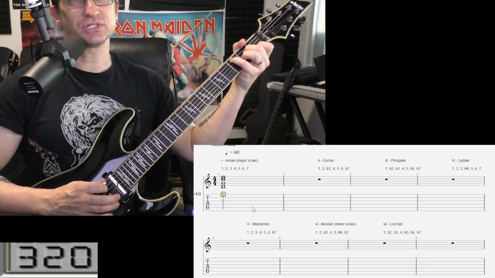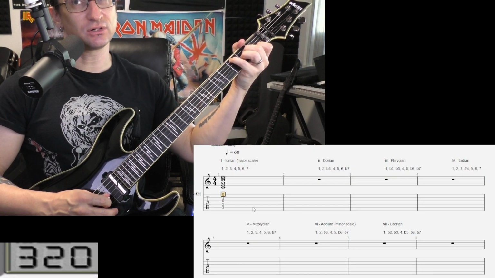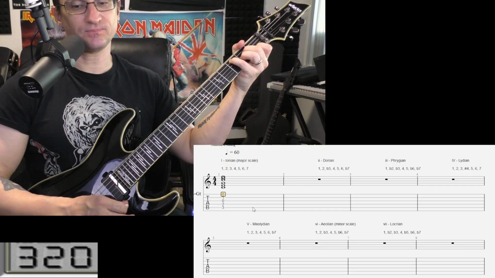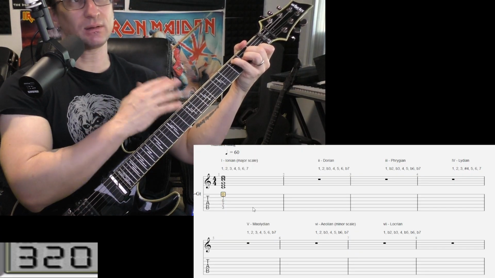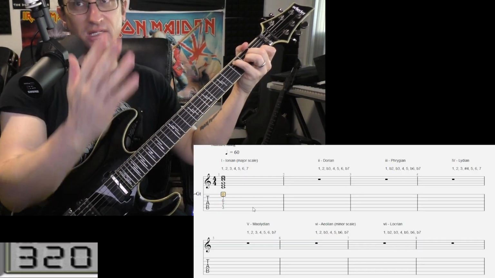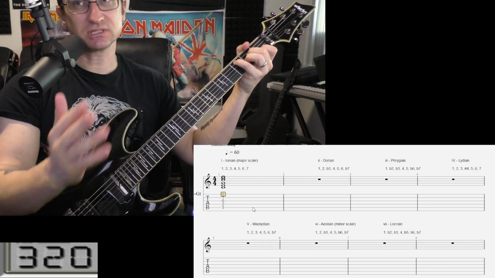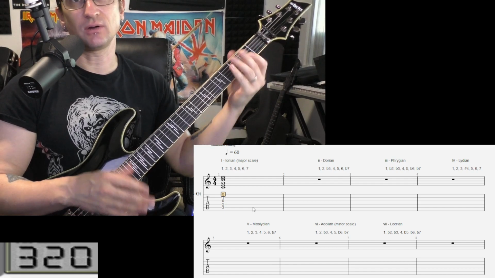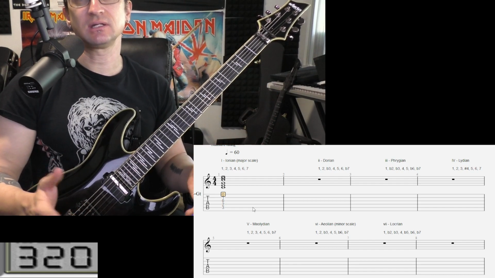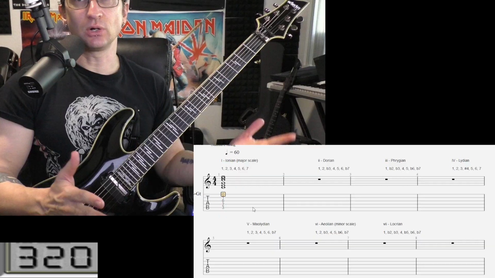Now, this version does leave you without the 5th interval, but that's okay. So the full name would be C6 no 5. So that's how I would go from a C major chord into a C major 6 or C6, staying in the same spot. Now, of course, we can get all the intervals in, but it wouldn't be an open chord anymore.